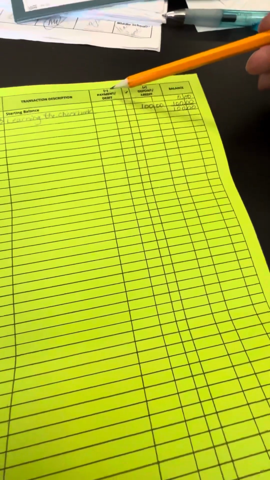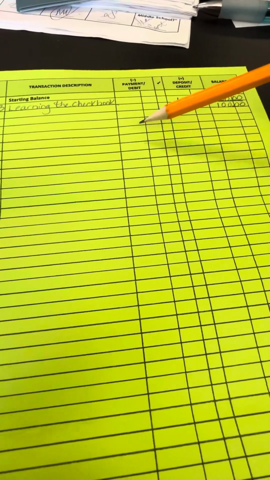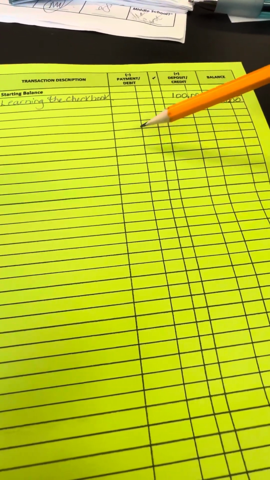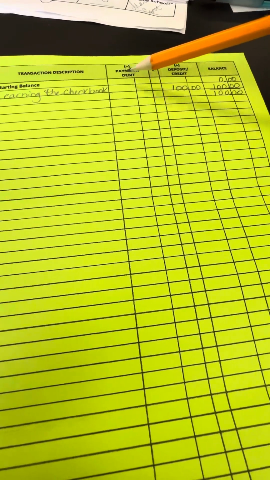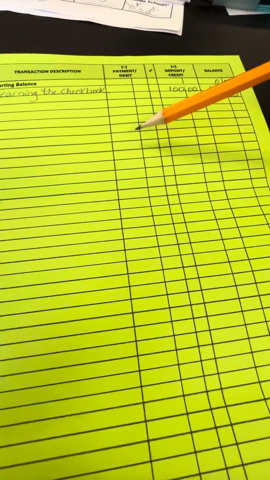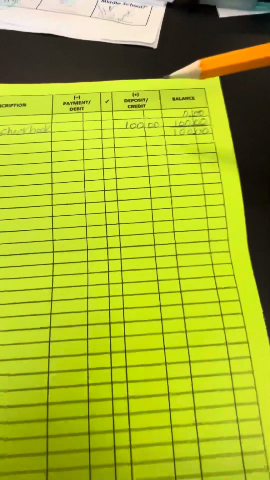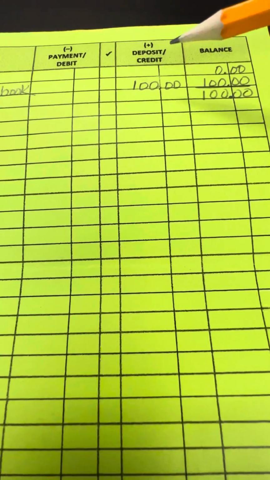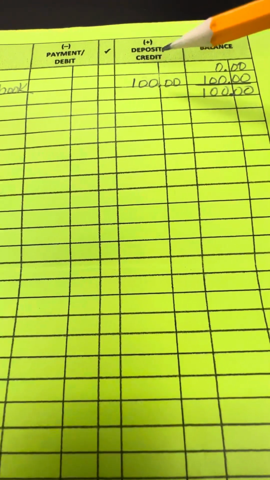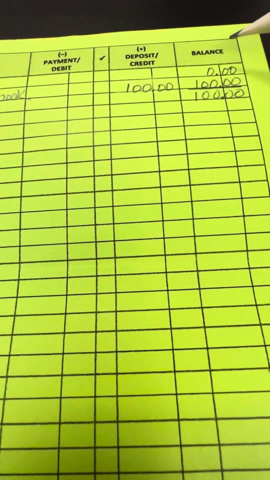This column says debit or payment. That is when you have to pay someone else. It means when you're losing money out of your checkbook. Hopefully, you're not using this column very often. It means that you've lost money from your checkbook. You want to be gaining or earning money in your checkbook. That's going to be in this column here called deposit. And we're going to deposit money. This is the balance column.